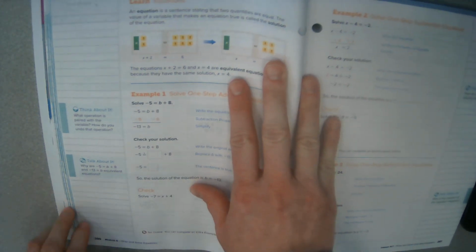Okay? So I'm turning to page 280. Those notes are there for you to refer back to. So the equation, we have to know what an equation is, right? A sentence stating that two quantities are equal. So saying something is something else. So a lot of times in place of the word is, we use an equal sign. The value of a variable that makes an equation true is called the solution of the equation. So when we were finding out what 1x was equal to, that was our solution.